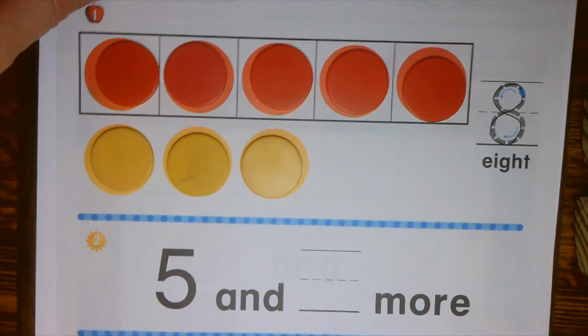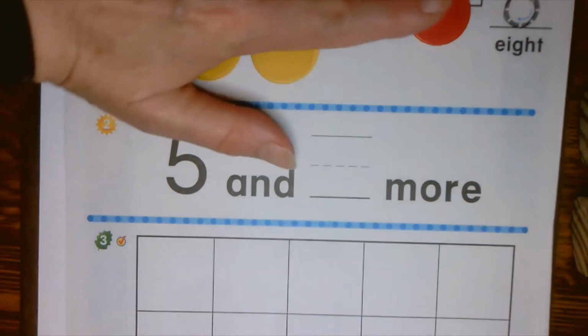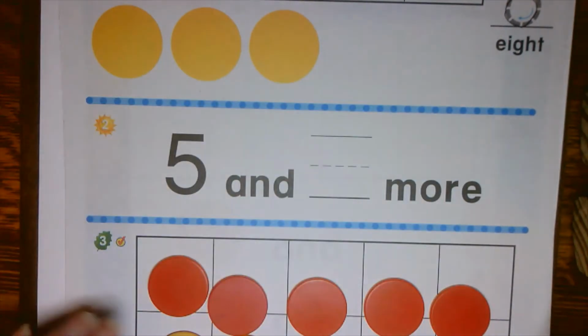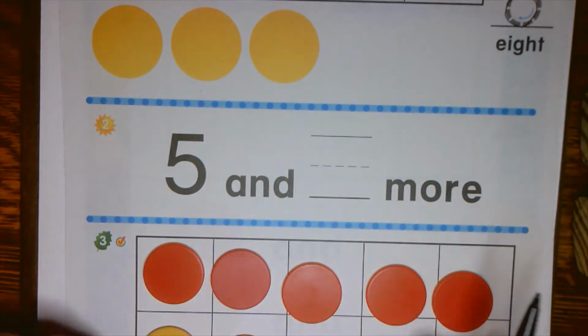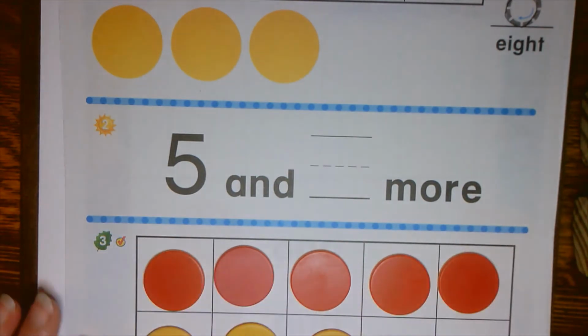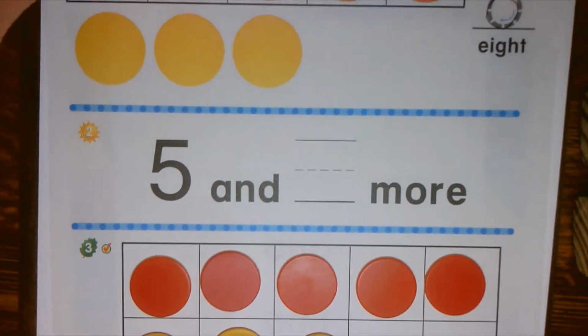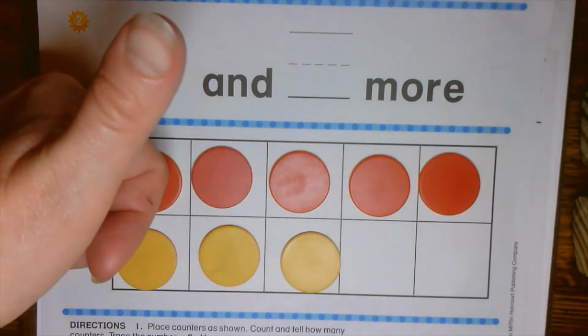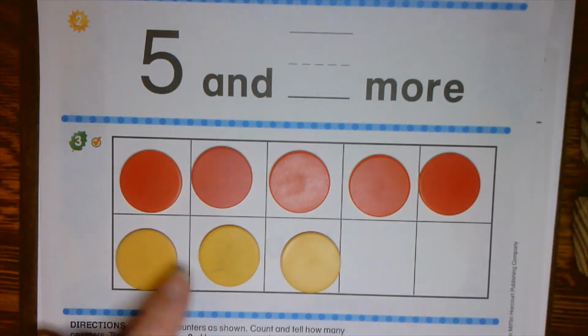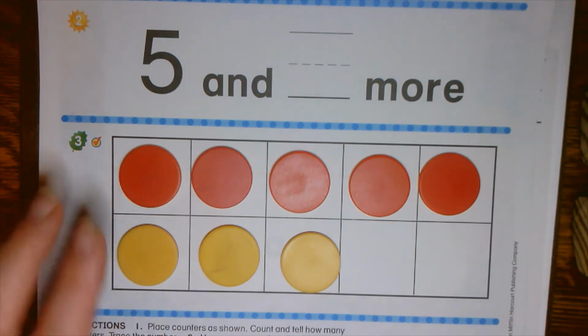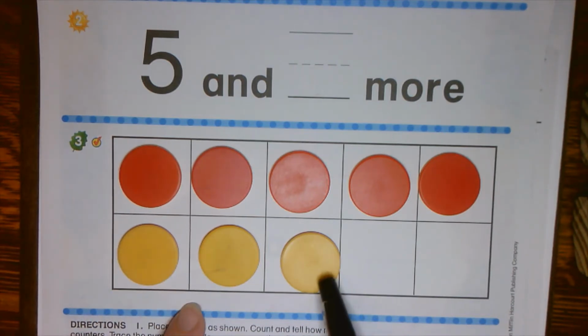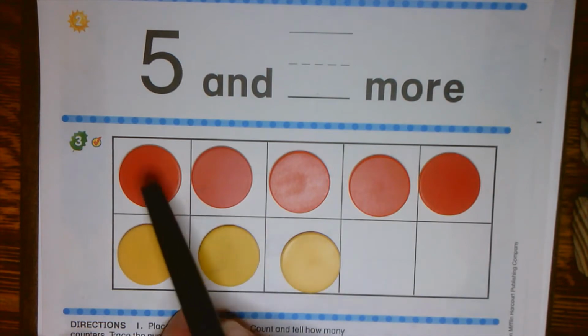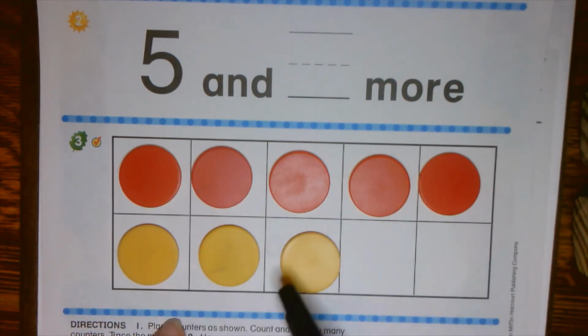Now, here, you're just going to take these counters and slide them right down. You don't need to draw them in this time, but go ahead and write that down. I'm sorry, put them here. If you have someone you can go tell this to, that's awesome. But if everybody else in your house is busy right now or sleeping, you don't need to go wake them up. But say it out loud with me. 8 is 5 and 3 more.